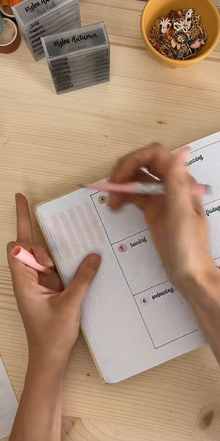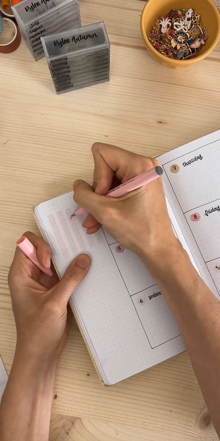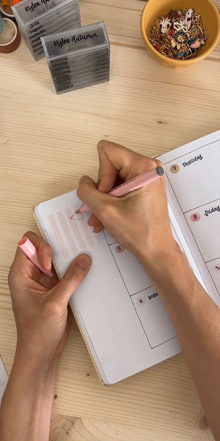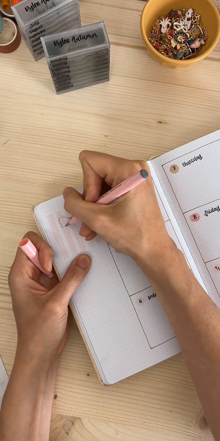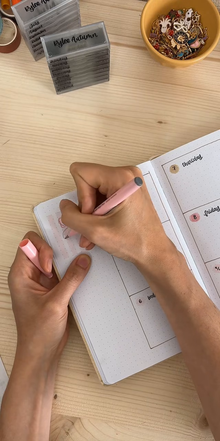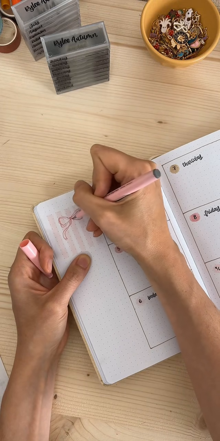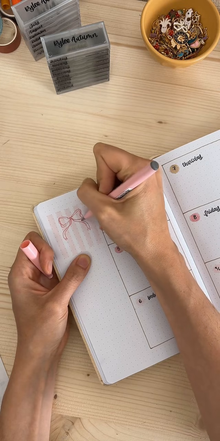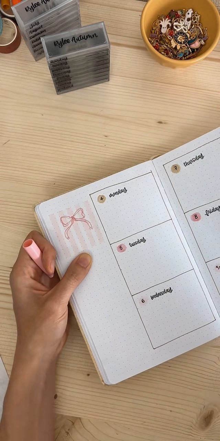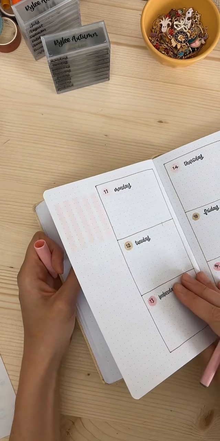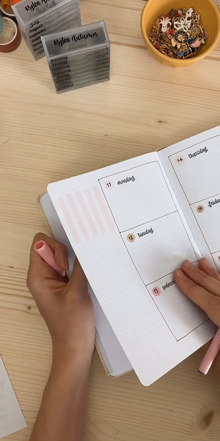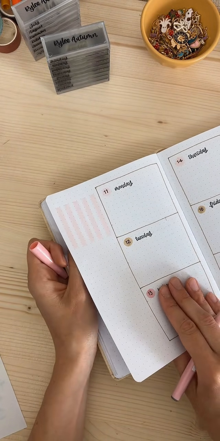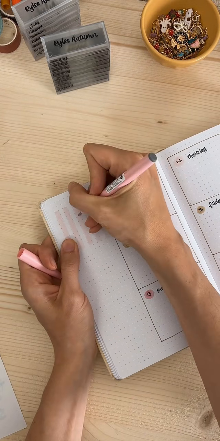Aw, friendship bracelets, that's so cute. I don't think I've ever seen a friendship bracelets theme. You were all over Pinterest today scrambling for a theme.